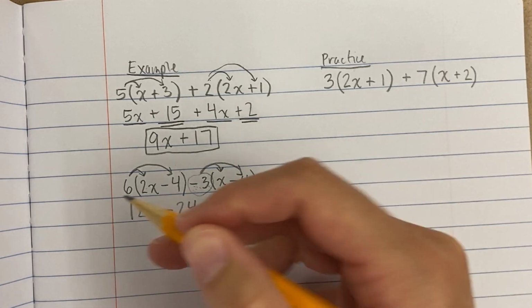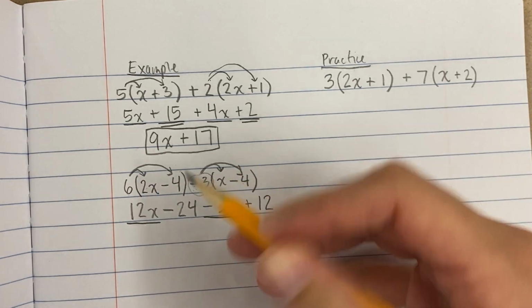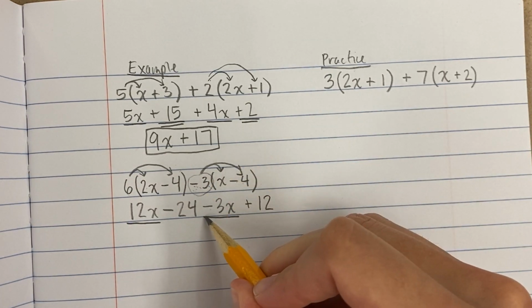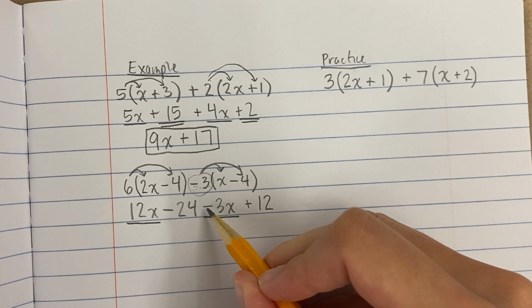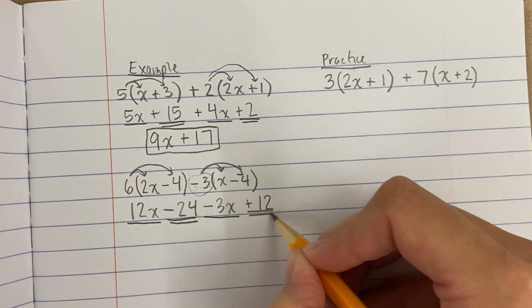Okay, now I'm going to combine like terms. This has an x, 12x. This has an x, 3x. Notice this is a negative 3x. When you underline, make sure you underline that negative sign so you don't miss it. Okay, this is negative 24 and positive 12.